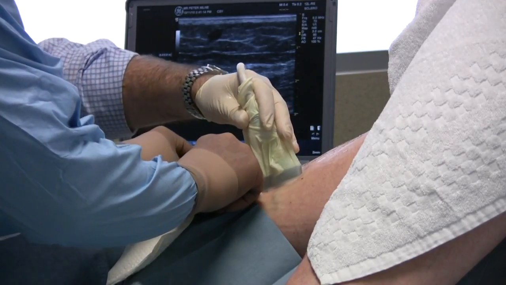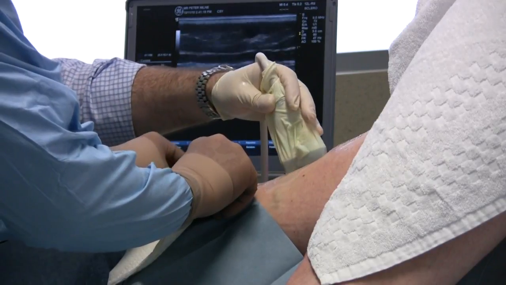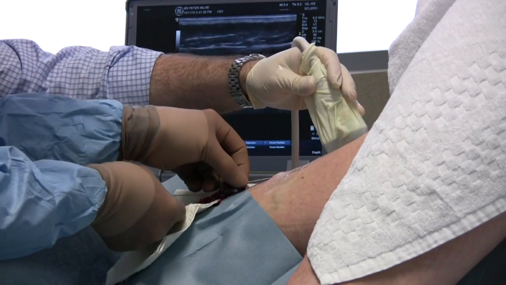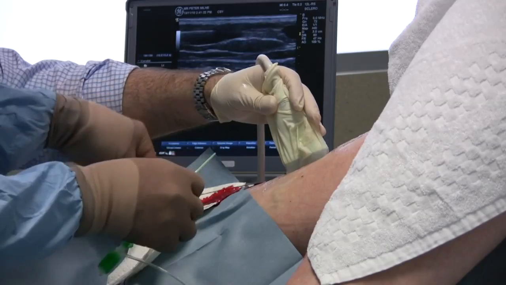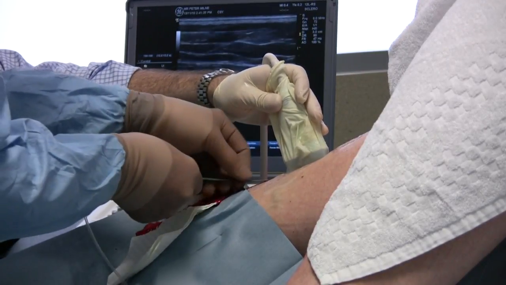All of this, as you can see, is done with ultrasound guidance, the imaging confirming access of the vein with the wire. You can follow here the introduction of the access sheath into the vessel.